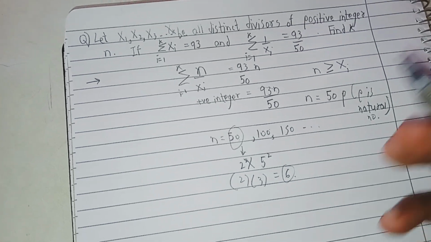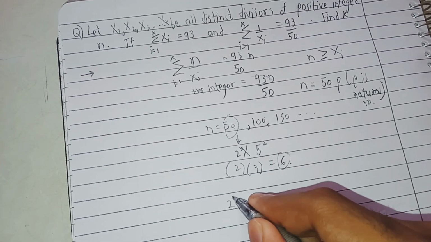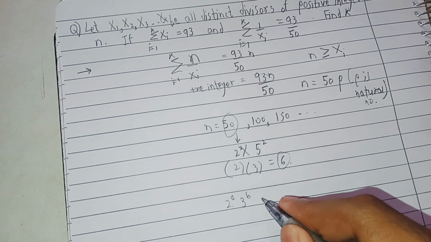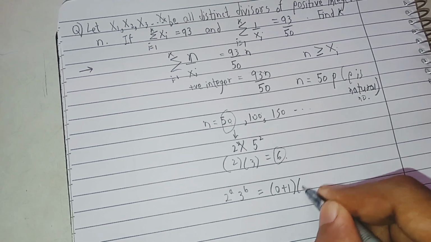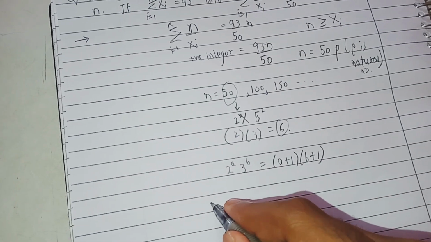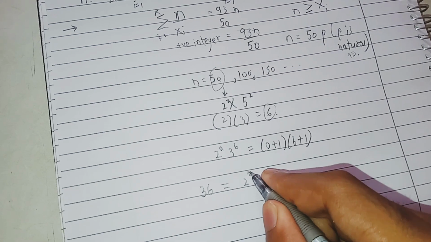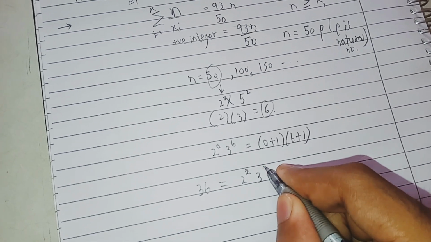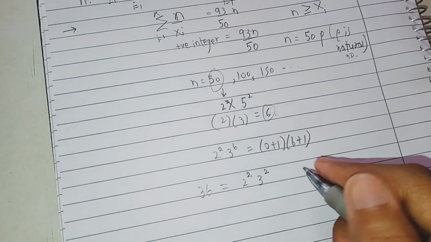Now we will talk about the proof from which we can write, for a number 2 raised to a, 3 raised to b, the number of divisors to be a plus 1 into b plus 1. So let us talk about the proof. Let us take a number 36. We write this as 2 square into 3 square. These must be prime numbers, okay?